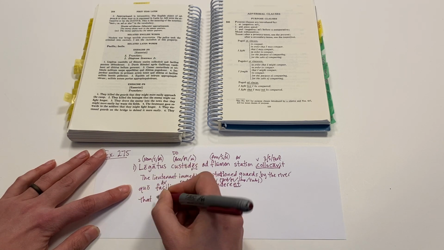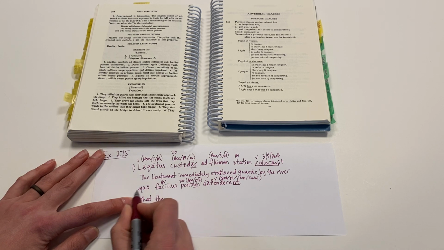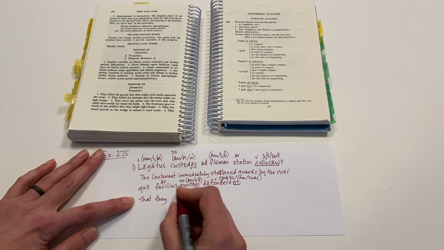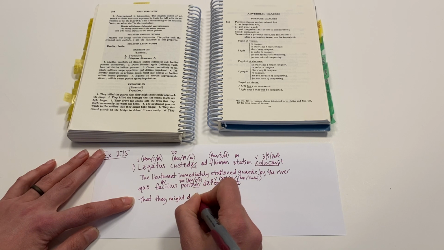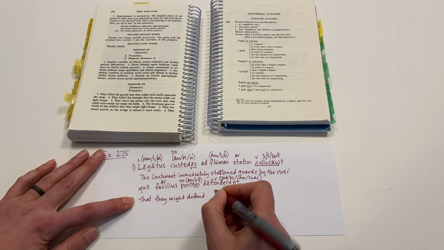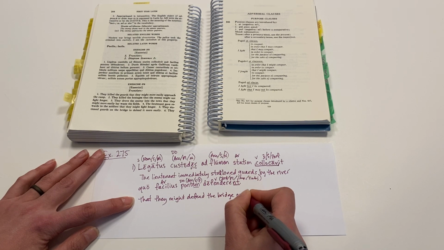So the lieutenant immediately stationed guards by the river that they, here's our subject, it's in the verb because we don't have another noun acting as a subject noun. So that they might defend the bridge. And here's our comparative, more easily.